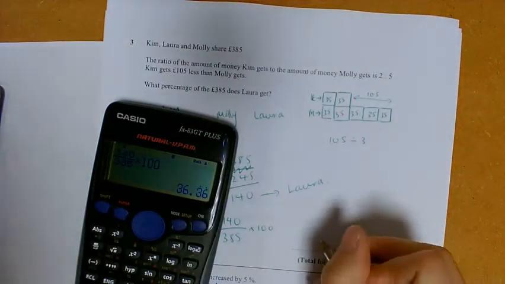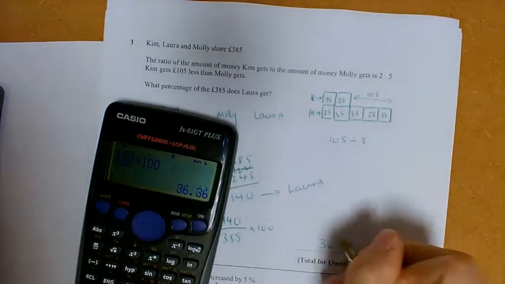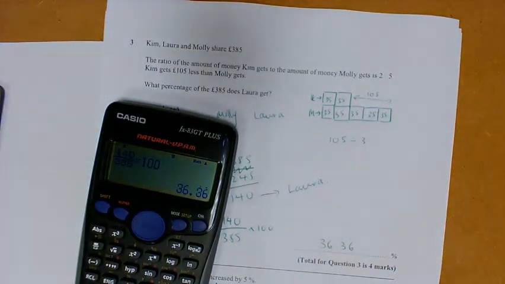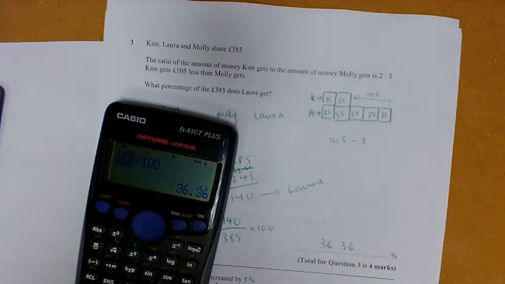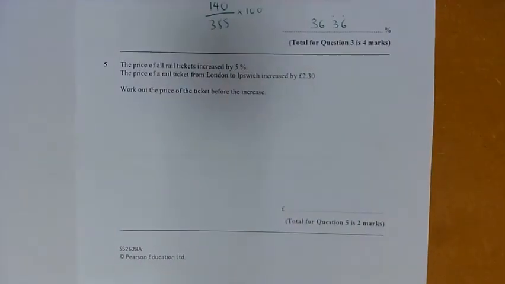is 36.36 recurring percent. And you were allowed anything from 36.3 to 36.4, and they actually accepted 36% for that. I think I'd put 36.4 or 36.36 recurring percent. Don't round it too much.